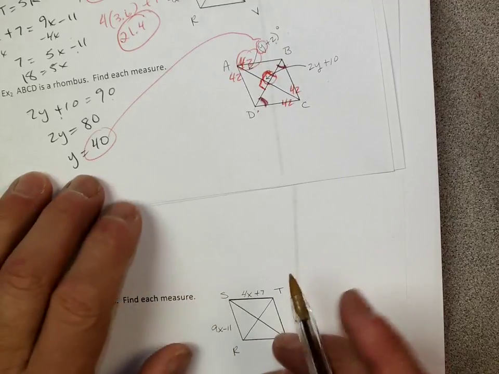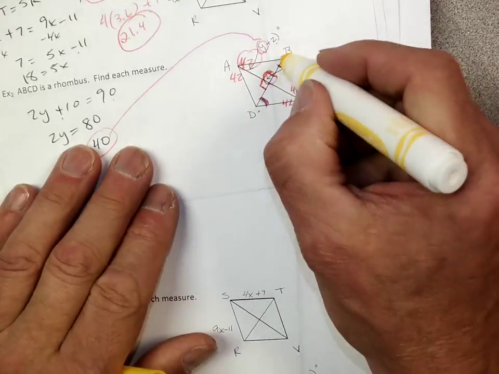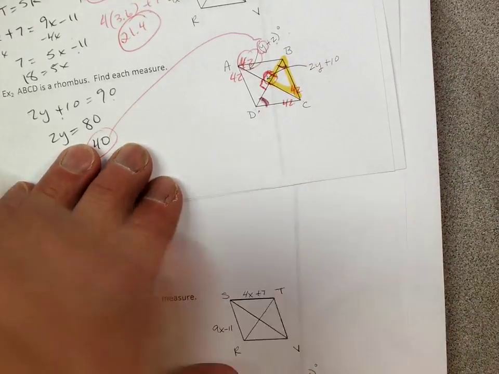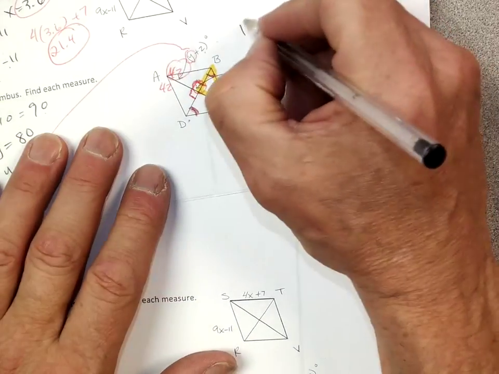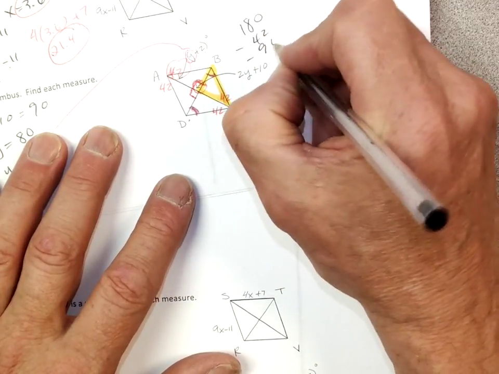I'm going to show you a shorter way. Yes. Katie says, because I know a triangle. You guys see the triangle? In a triangle, 180 degrees, right? You guys agree? So Katie is totally right. Katie said, well, let's just go 180. We'll subtract 42, and we'll subtract 90, and we'll get the answer, right?